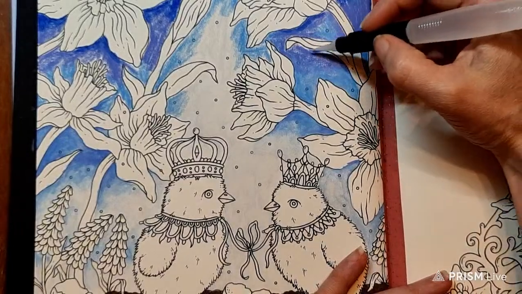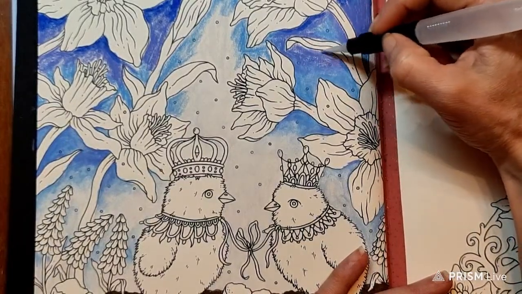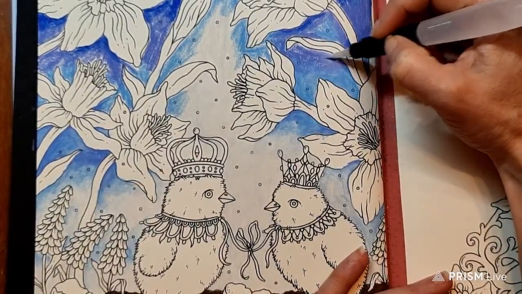Pickle, you haven't coloured a fish eye. What page are you colouring in?